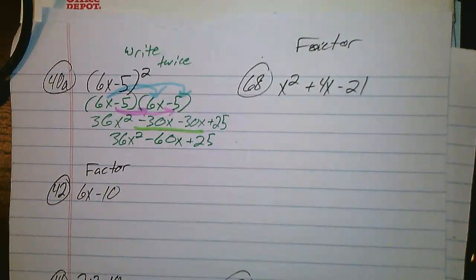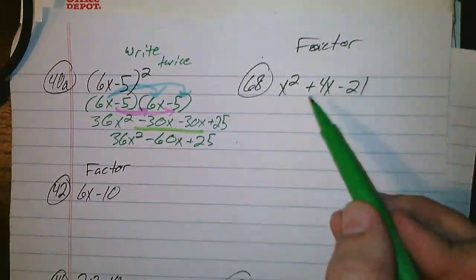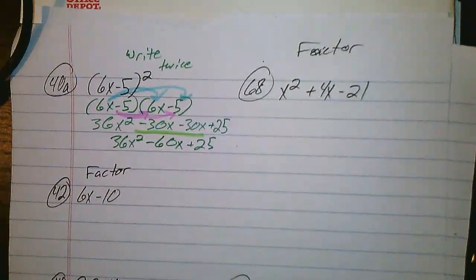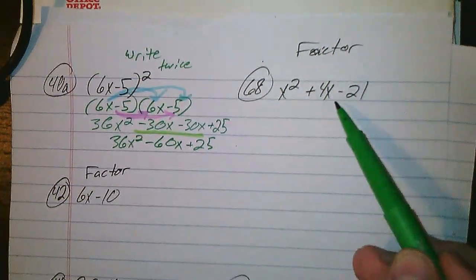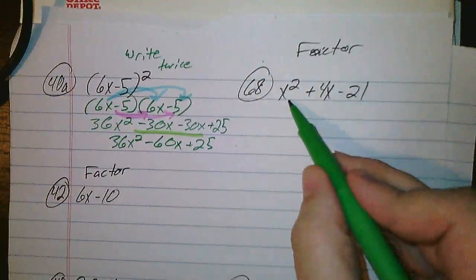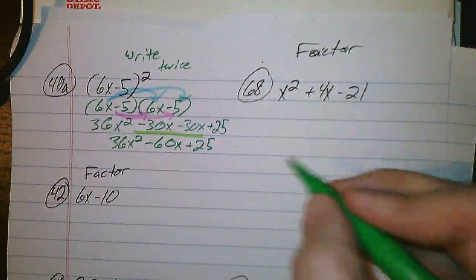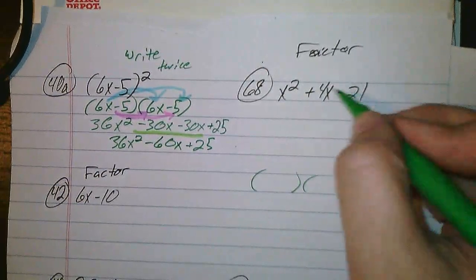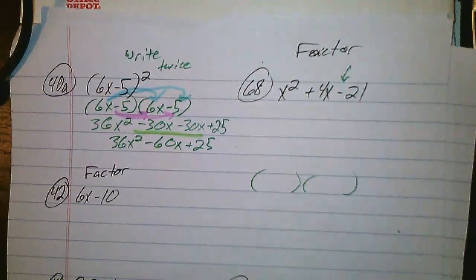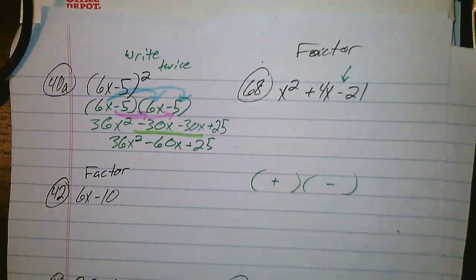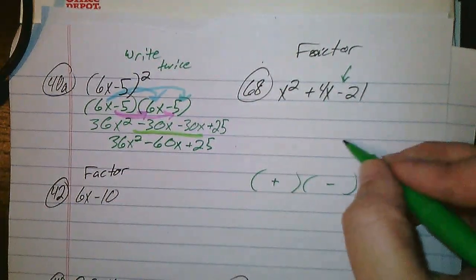So there's going to be a lot of factoring problems, and we'll take a look at a couple of different ways that we can factor. But this is kind of a basic one. I'll give you the sign guide, which will be, because we have a negative right there, the only way to get a -21 is to multiply one positive and one negative.